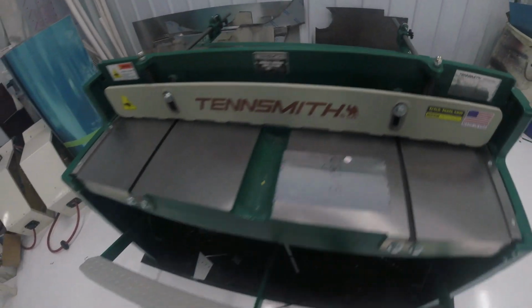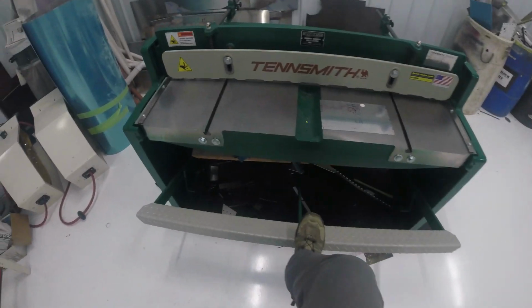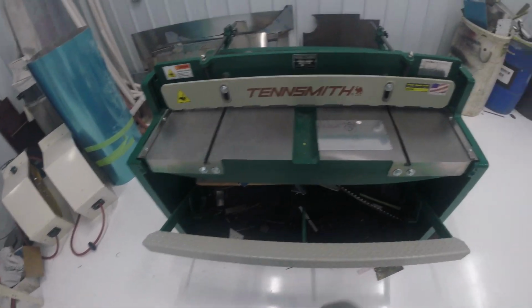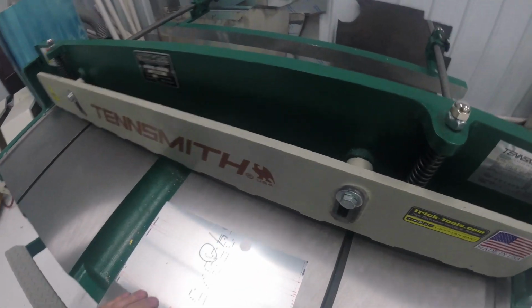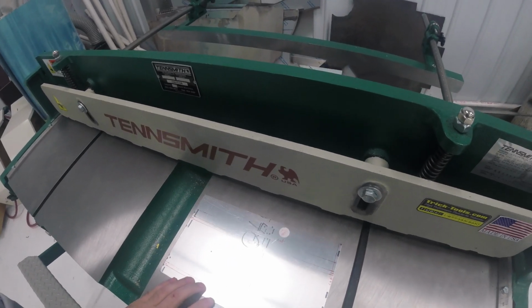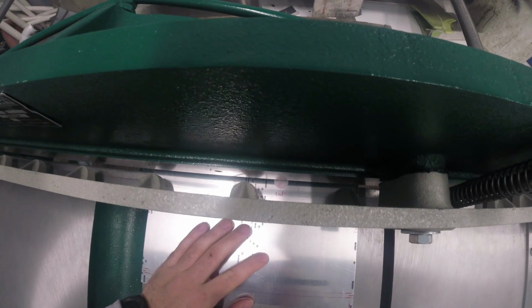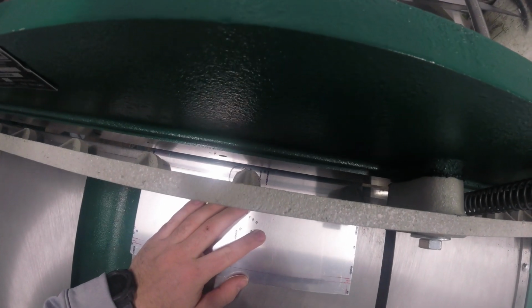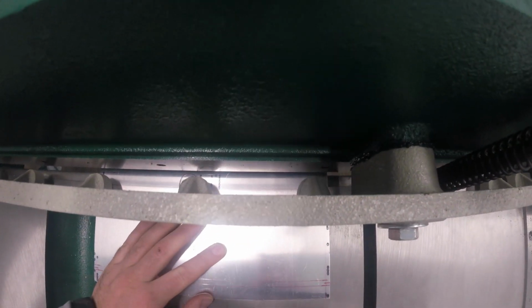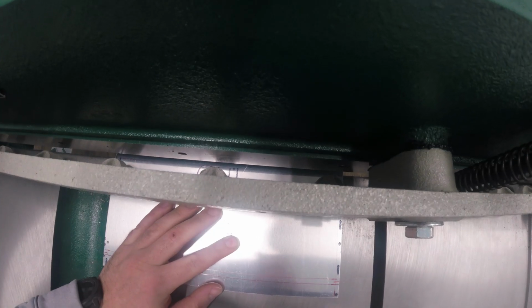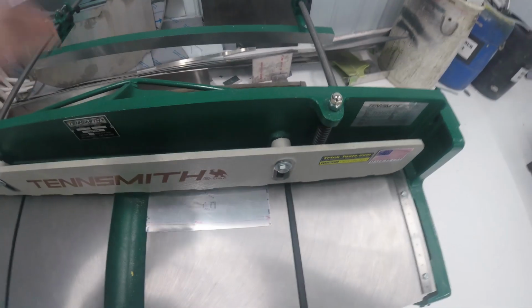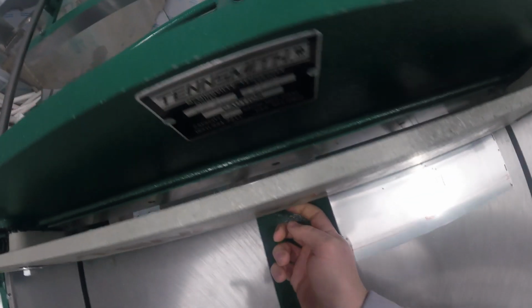So this is the shear. This is a 4-foot shear with foot press. They're pretty easy to use. This is a fairly new one, so it's quite easy to use, and it's pretty sharp. So first thing we're going to do is we're going to put our cut line right up with the edge, because then this whole piece will go down, and it's pretty sharp under there. So don't pinch any fingers.